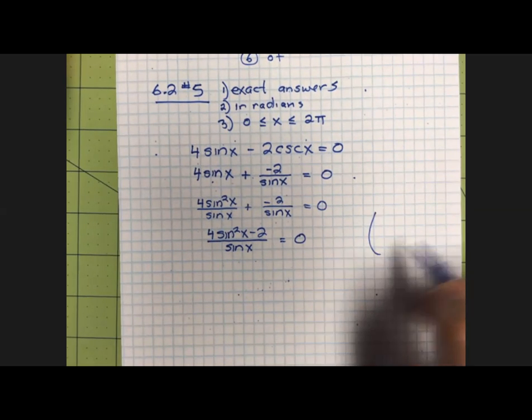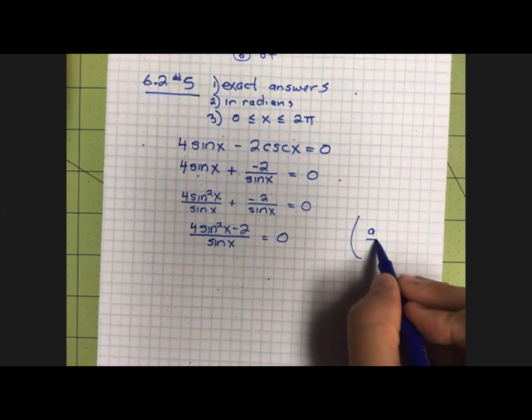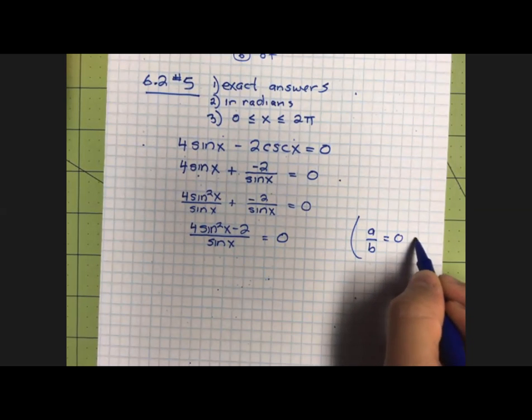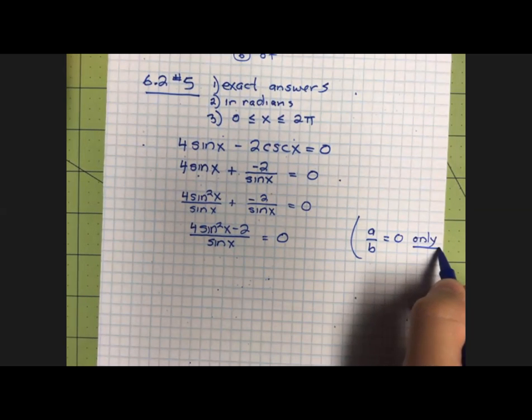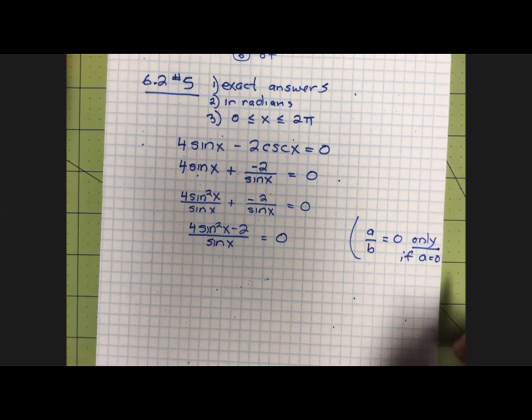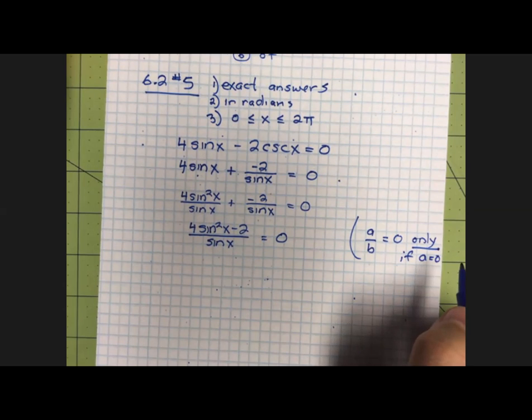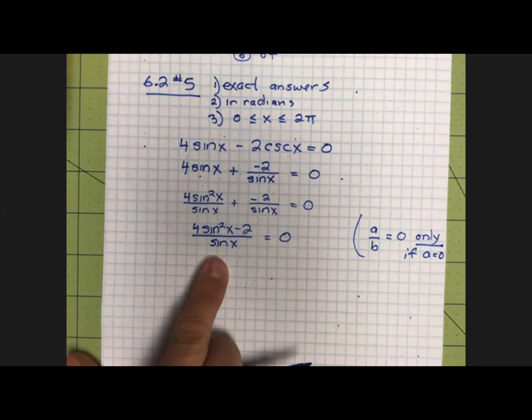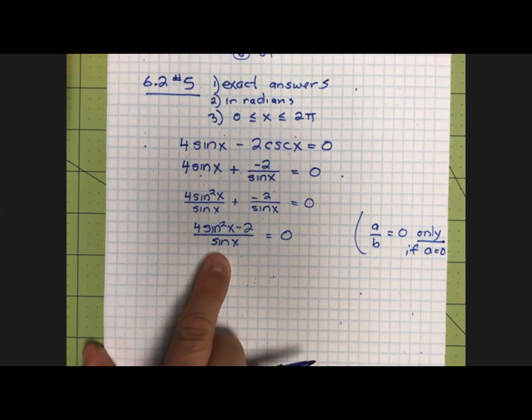And now you have to remember that a fraction is 0 only if the numerator is 0. In fact, you got to forbid the denominator from being 0. So we'll watch that. I do know when sine of x is going to be 0, but I cannot allow that.